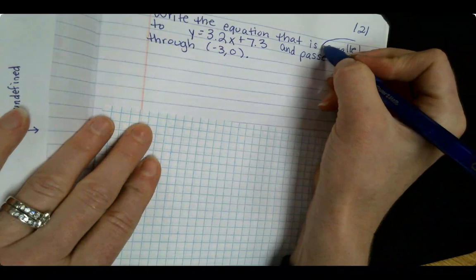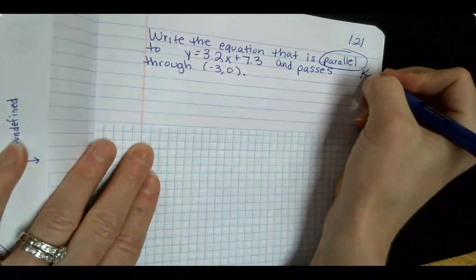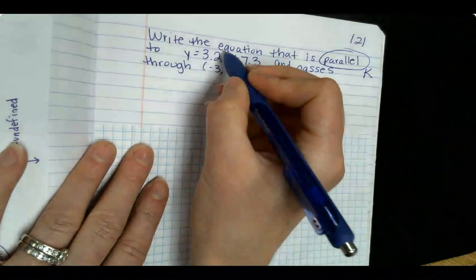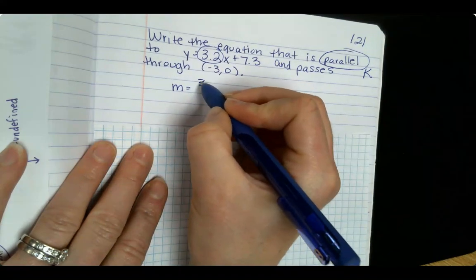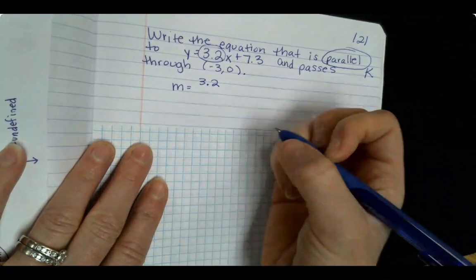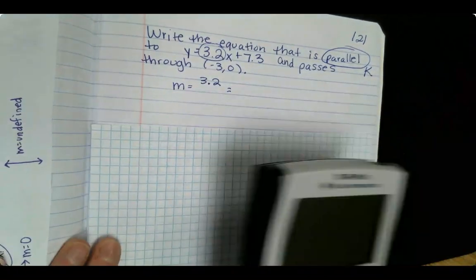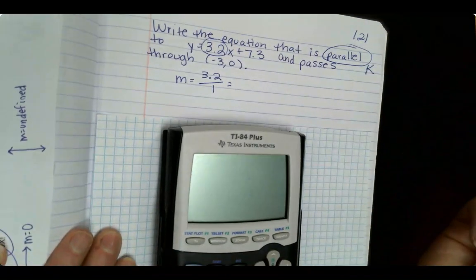So this does say parallel. So that means we're going to keep the same slope. So if we look at the slope, it's 3.2. So M equals 3.2. Anyway, we do need to write this as a fraction. It'd be like 3.2 over 1, but that's not going to help us either.